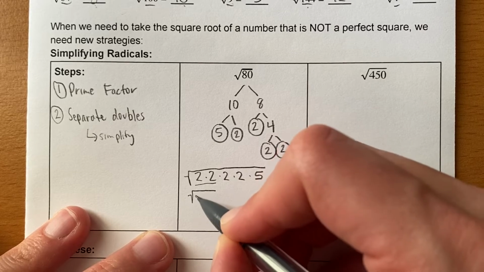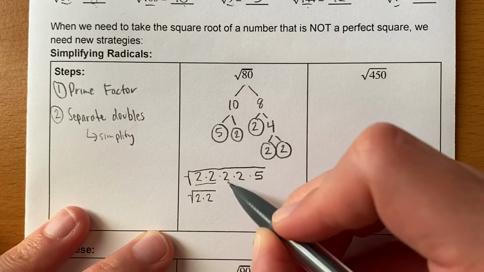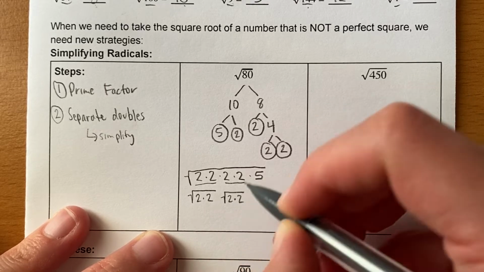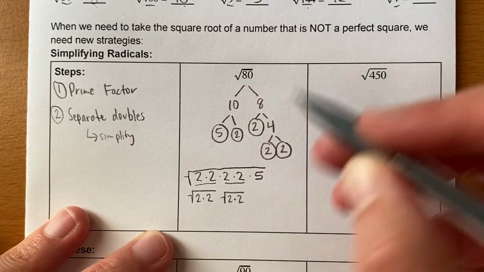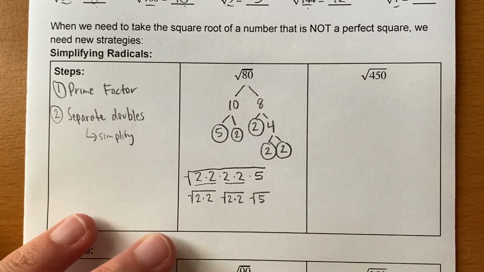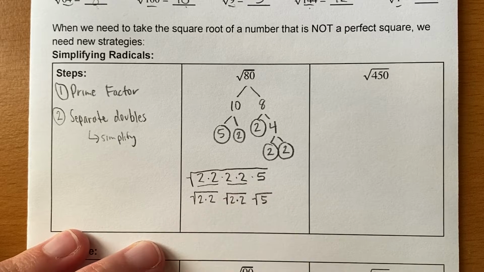I'm going to put them in their own little radical sign. Here's another pair of 2's. I'm going to separate those guys, put them in their own little house, right? Now this guy, not a double, I'm going to leave in the original radical sign. So notice if I had doubles, I pulled them out.